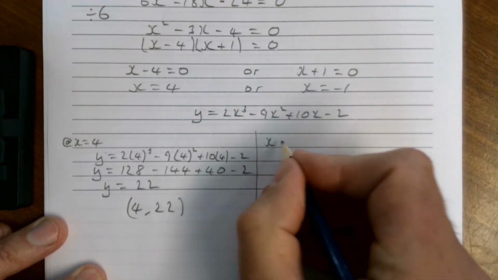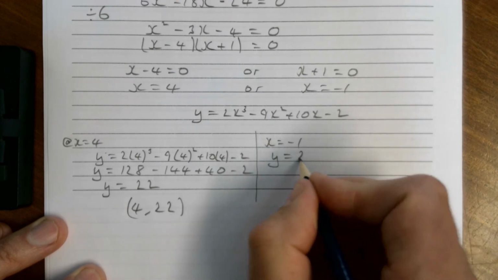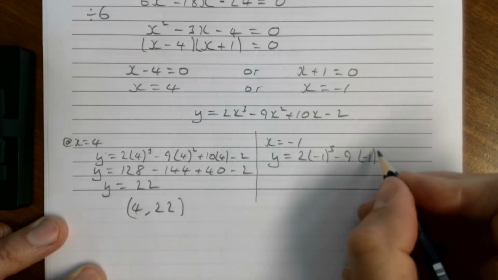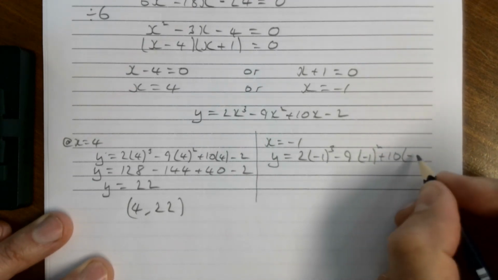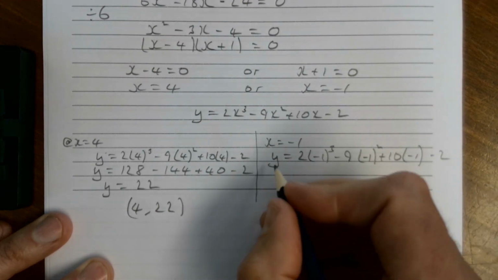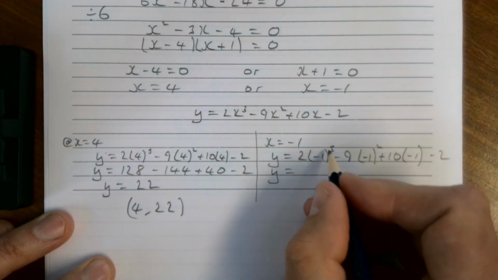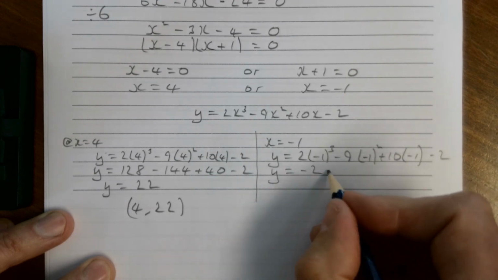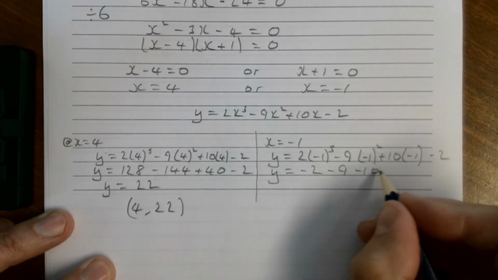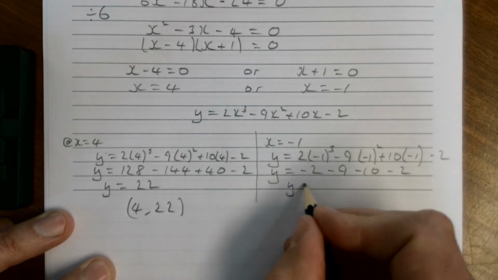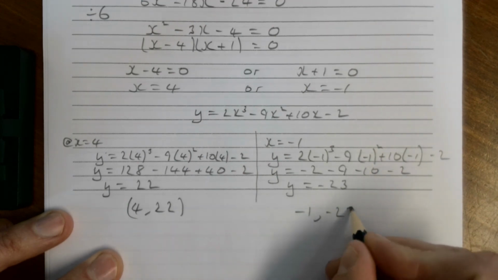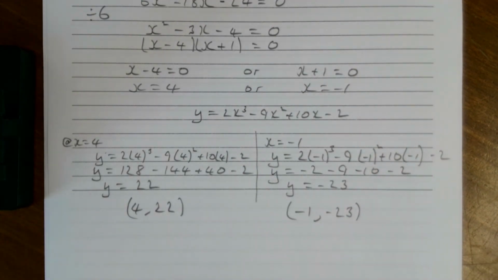Our other one is whenever x equals minus 1, so that means y equals 2 upon minus 1 cubed minus 9 upon minus 1 squared plus 10 upon minus 1 minus 2. Minus 1 cubed gives me minus 1, so that's going to give me a minus 2. Minus 1 squared gives me 1 times minus 9 is minus 9, minus 10, minus 2. So y then is minus 23. So my coordinate there is (minus 1, minus 23). And those are the 2 points where the gradient of that particular curve is 34.